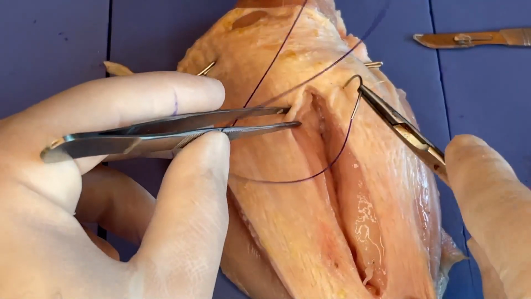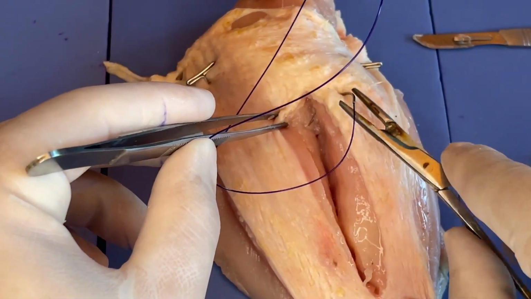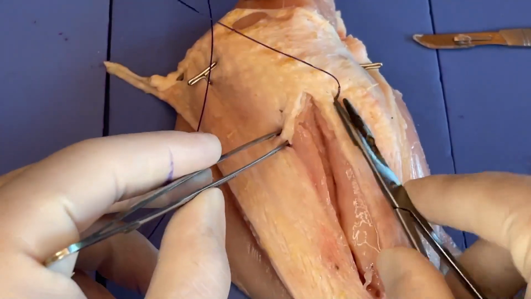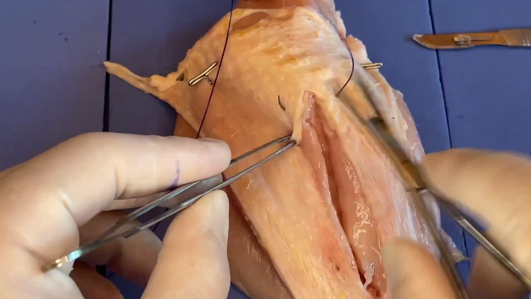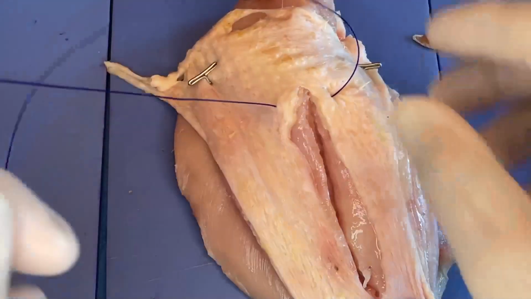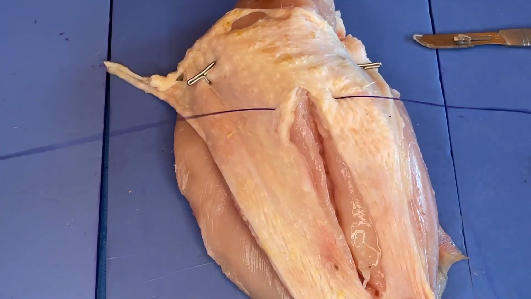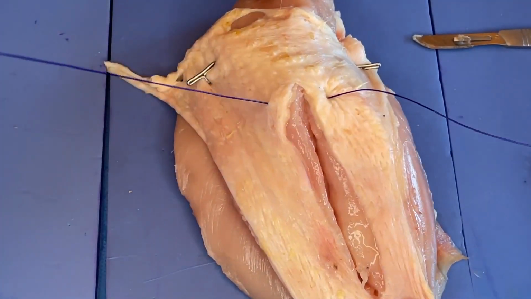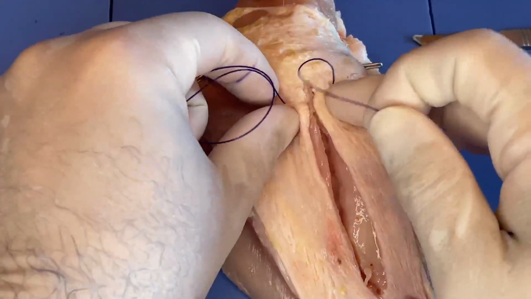So we're just going to do a couple of interrupteds here. We'll come down, see if we can go across in one here. This does leave quite sizable knots just because it's a thicker suture. Some folks do use a 0 PDS. I like the 1 for fascia.